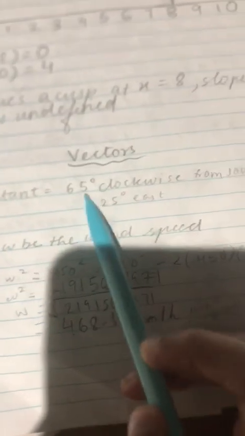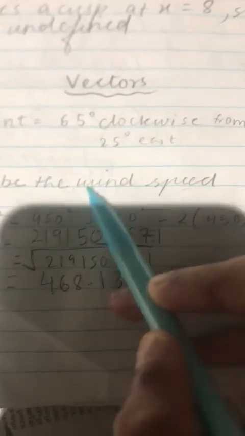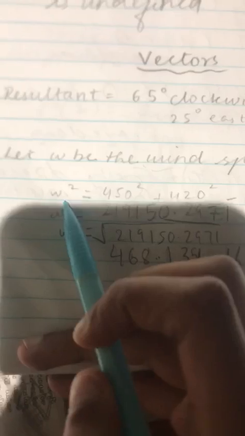So we are given the result, 65 degrees from south, and I used the variable w to represent the wind speed. So I used the cosine law. w squared is equal to 450 squared plus 420 squared minus 2 times 450 times 420 times cos 45. And I solved for it, and I got w as 468.135 kilometers per hour, which is the resultant wind speed.